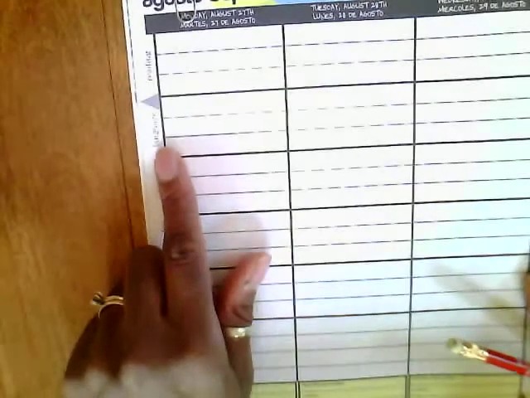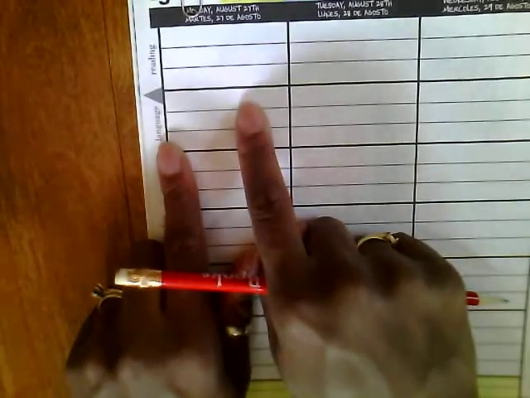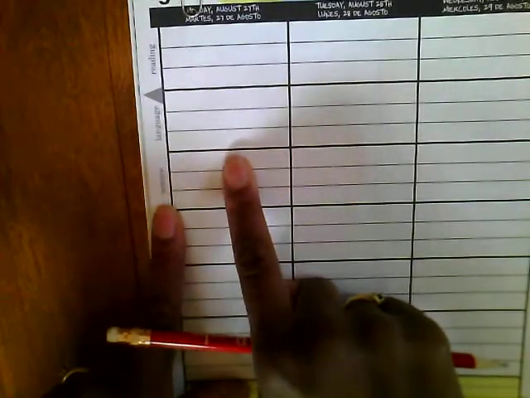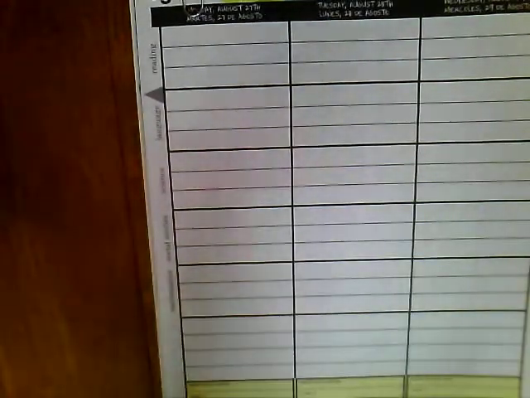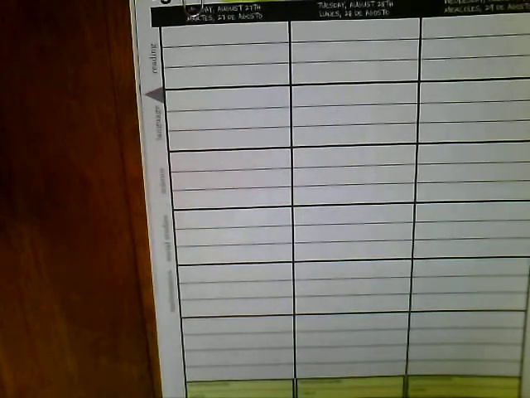Right here is where you would write your language arts assignments for Monday. This is where you would write your science assignments for Monday. This is where you would write your social studies assignments for Monday. And this is where you would write your math assignments for Monday. Now, since we are on block scheduling, you don't have every class every single day.